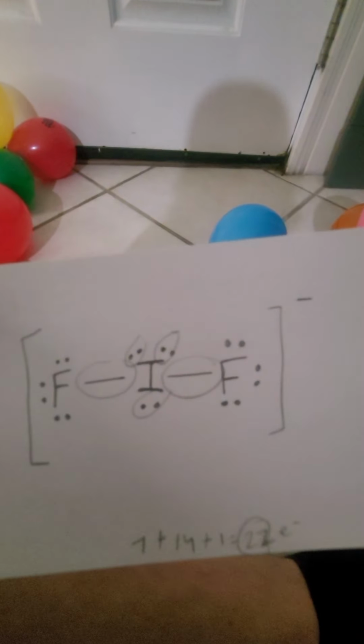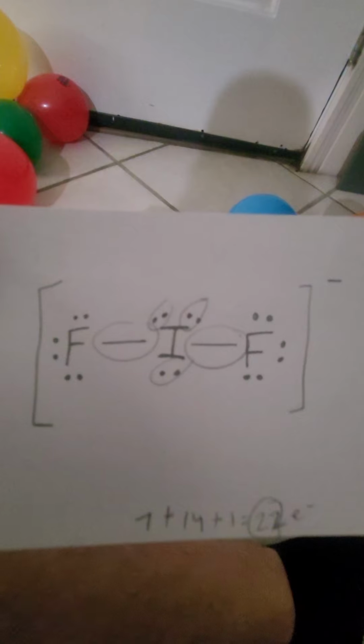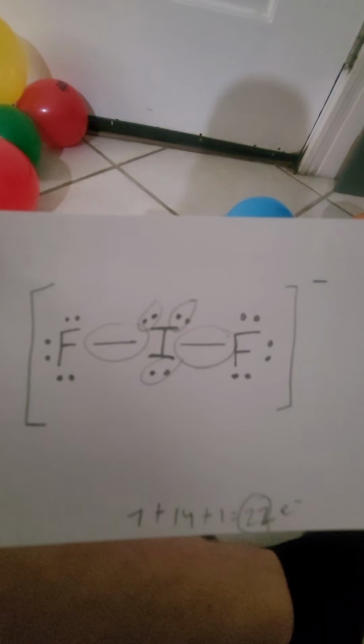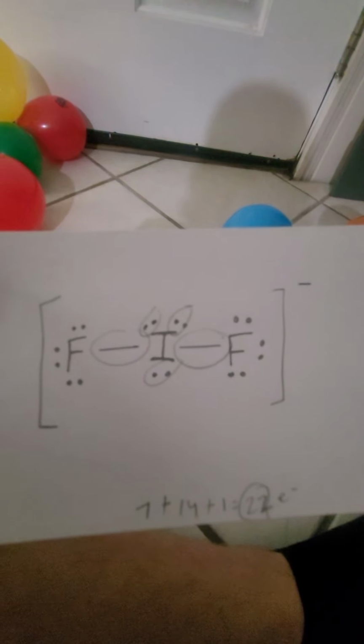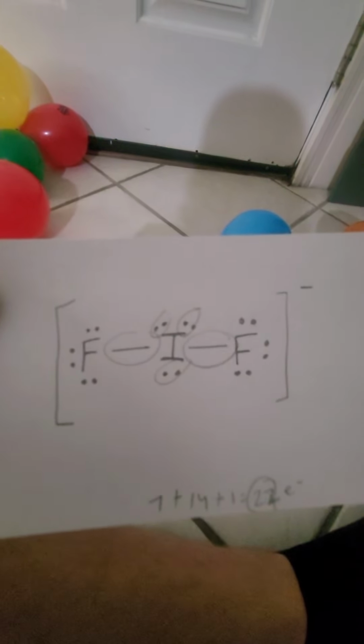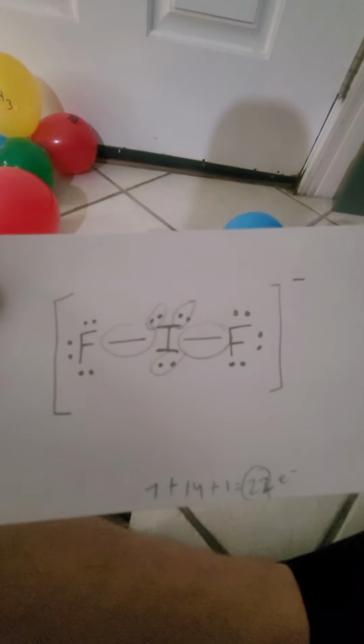Non-polar. You can see the non-polar covalent molecule, how the fluorine atoms on either end of the central atom are the same structures, same atoms. 22 electrons. Iodine can have more than 8 electrons, so there you see that taking place. Alrighty. 1, 2, 3, 4, 5 total domains circled, like we said.